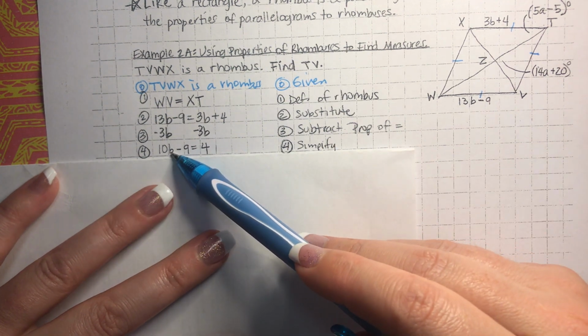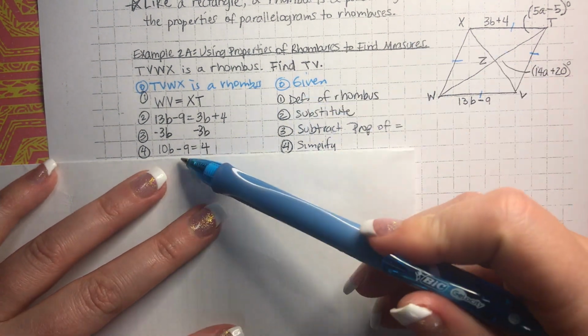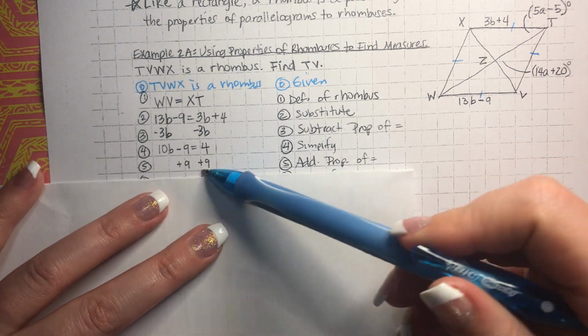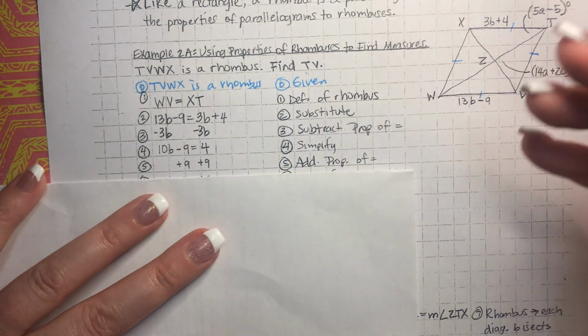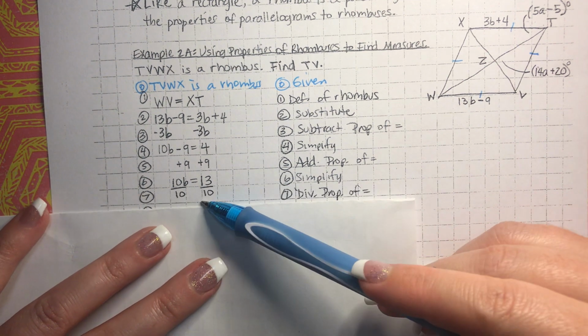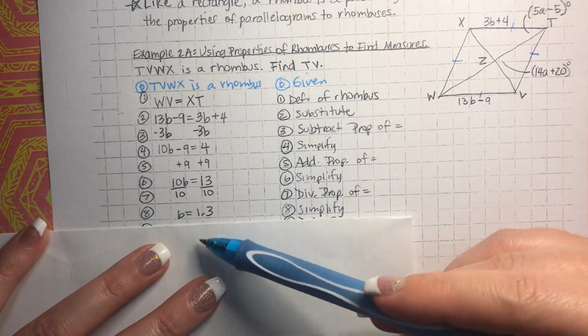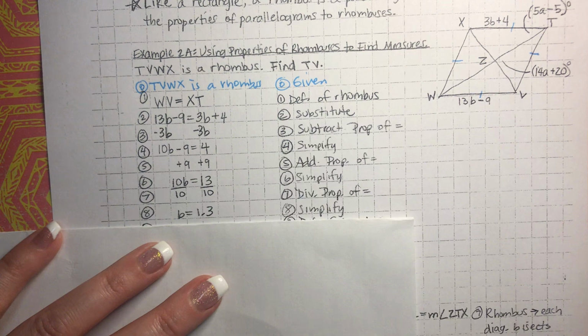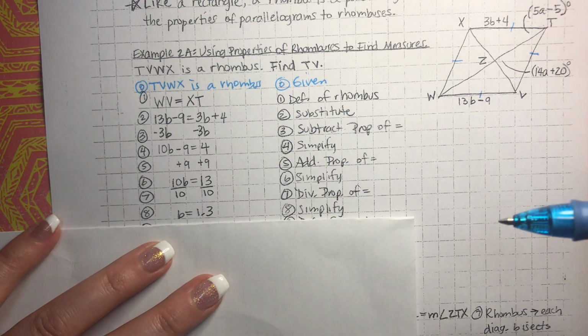Okay, we're trying to isolate b, right? So what's the next thing we're going to do? Probably add 9 to both sides, addition property of equality. We're just doing algebra here. We get 10b equals 13. Then we're going to do division property of equality. And b equals 1.3. Okay, that's what b equals.